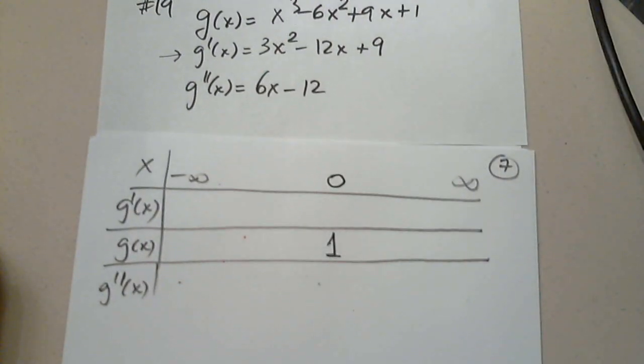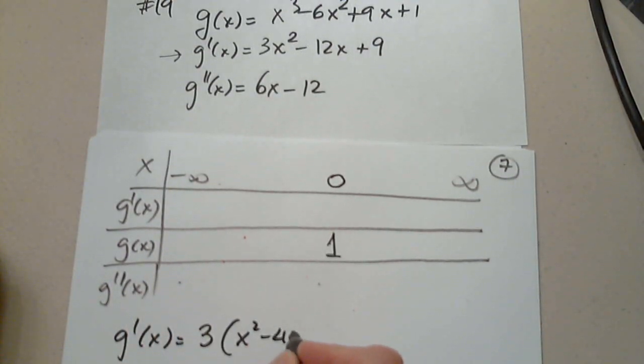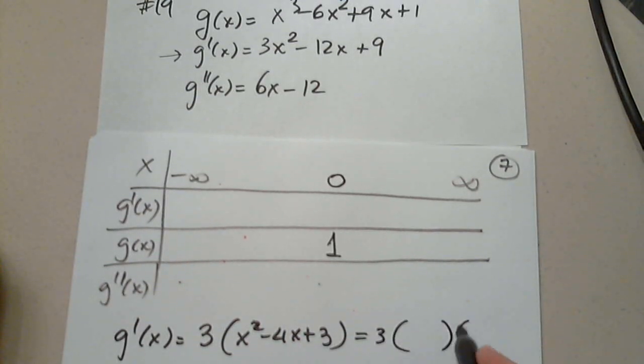So the first derivative, g prime of x, of course I will factor out the 3, and I have x squared minus 4x plus 3. Yes, you can use the app in the calculator, but this is too easy. Can anyone give us the factored form?